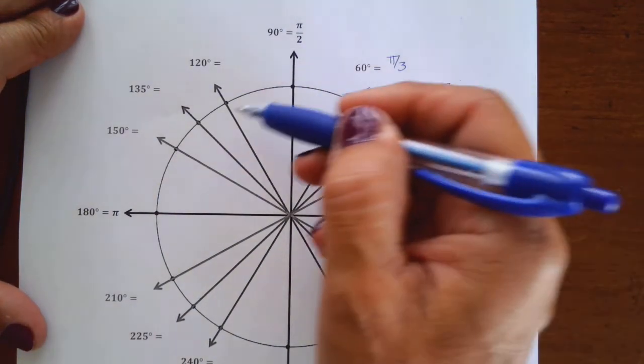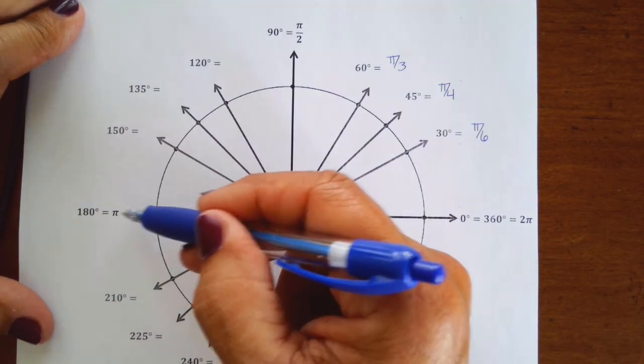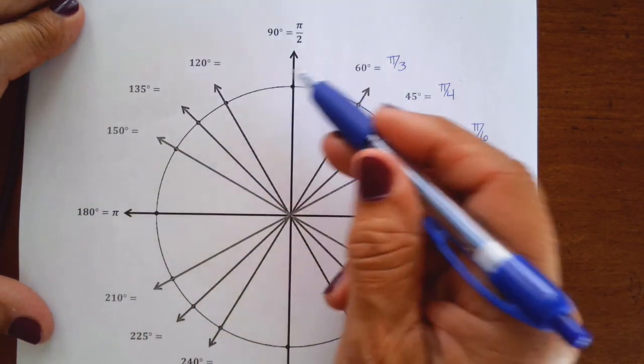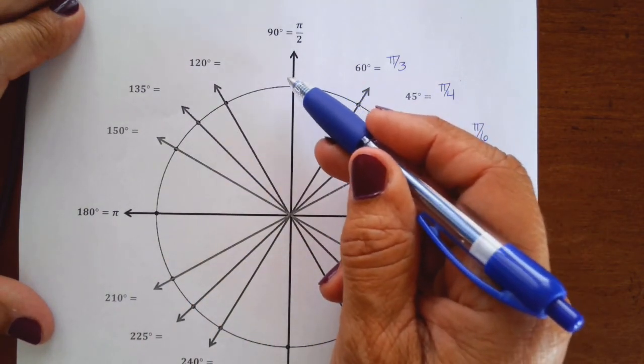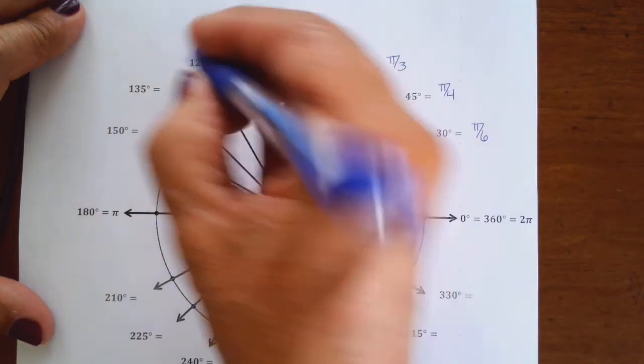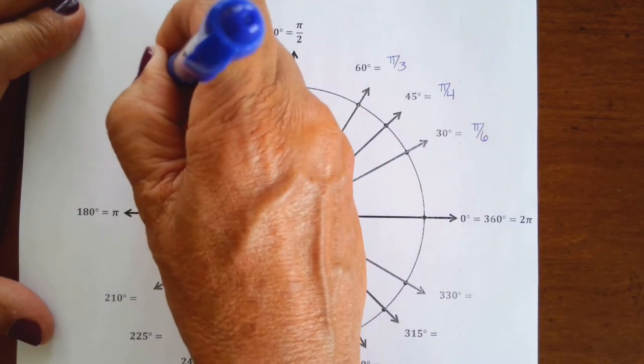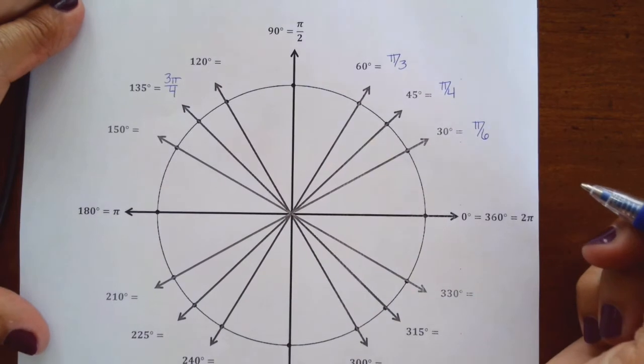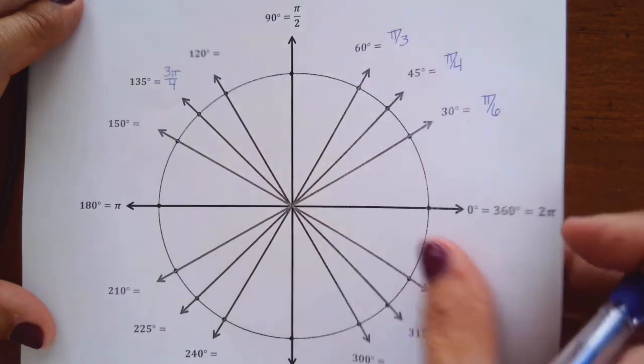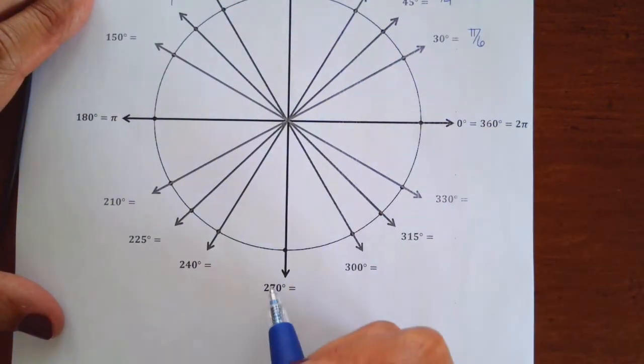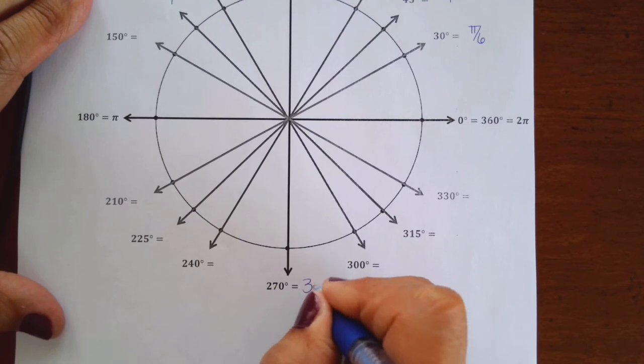Because halfway around the circle is pi, so that's 180 degrees. So half of pi would be up here, 90 degrees. We've talked about 135 degrees, 3 pi over 4. We talked about this angle down here, 270. We already did that, 3 pi over 2.